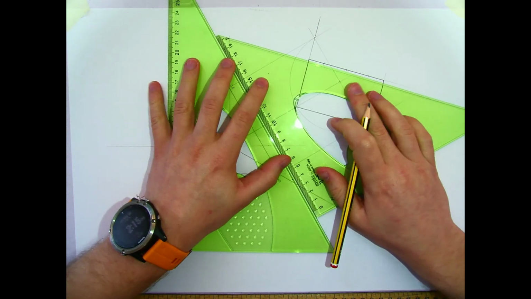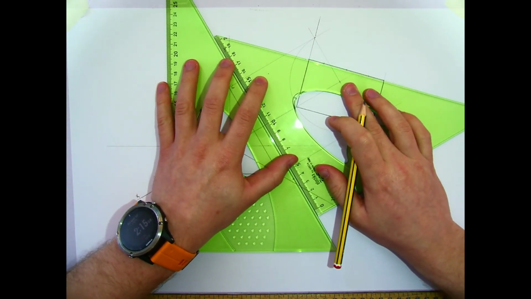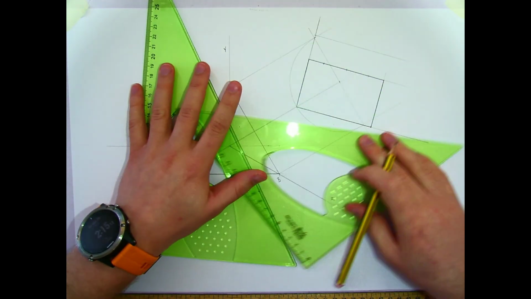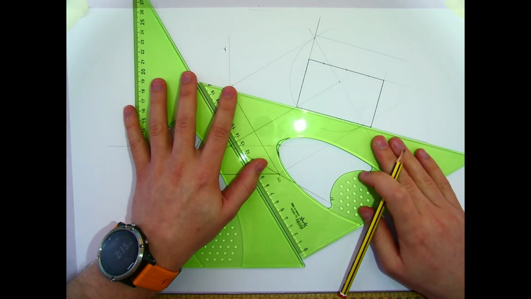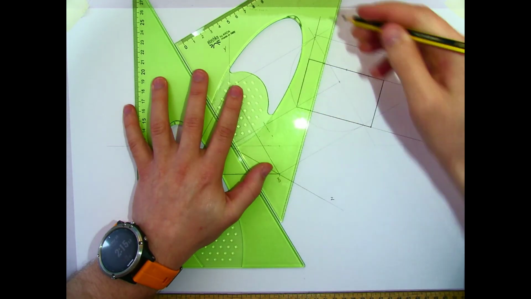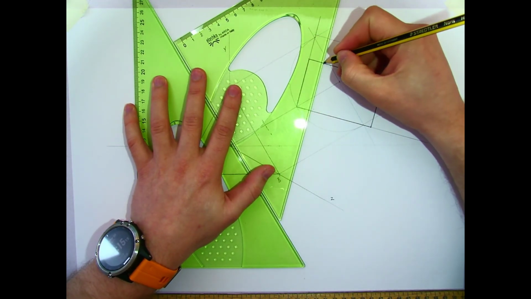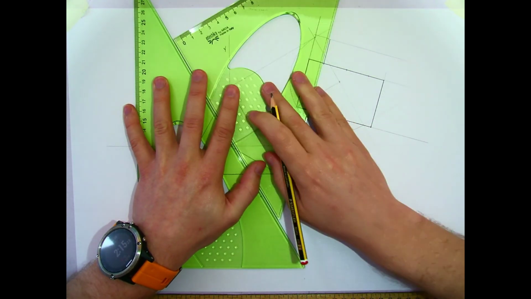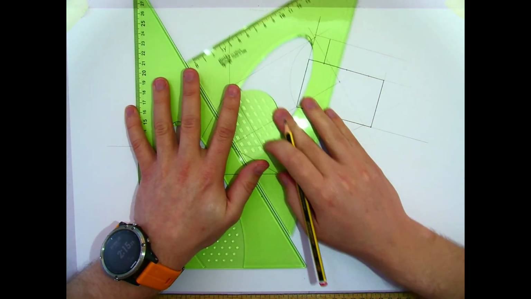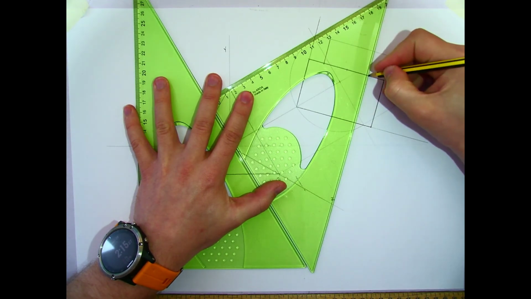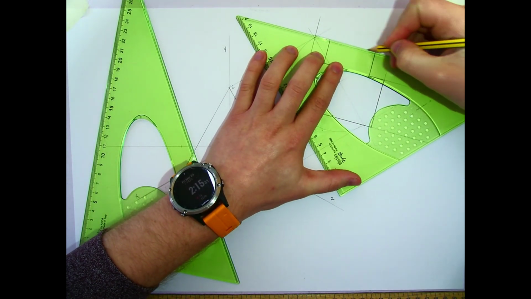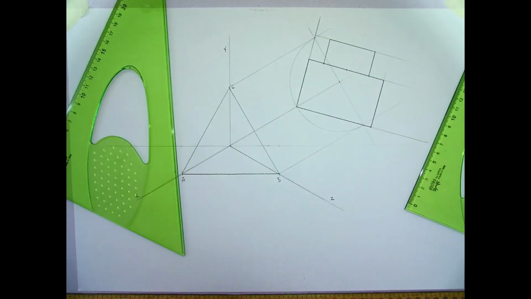So we can draw in that rectangle. And that's the elevation complete.